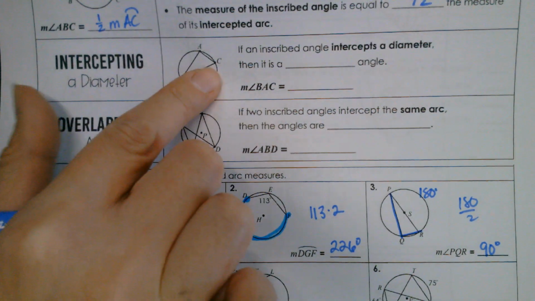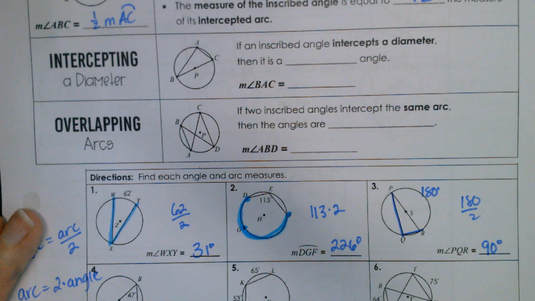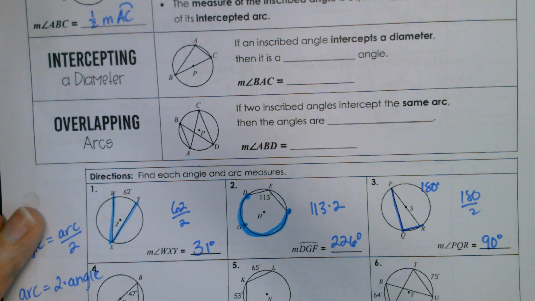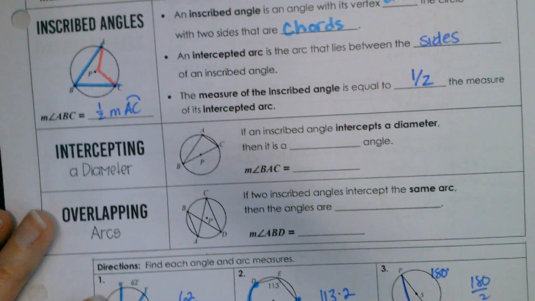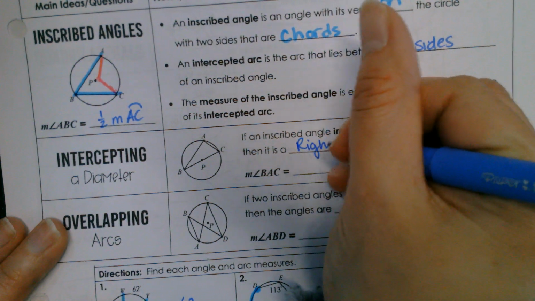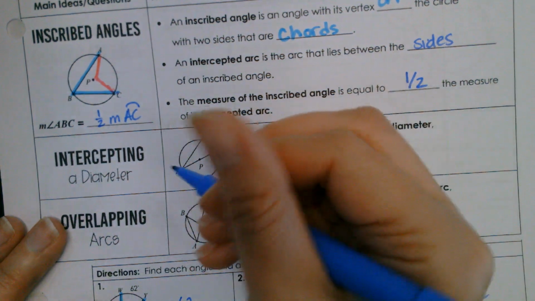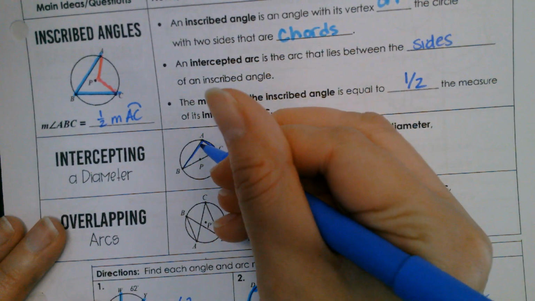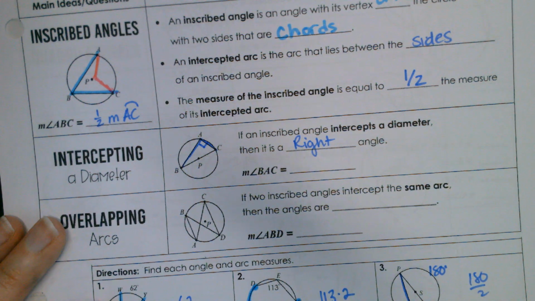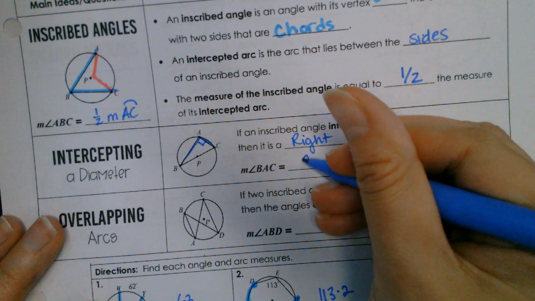A right angle. So that is actually the next property of inscribed angles. If an inscribed angle intercepts the diameter, then it's actually a right angle. Okay. So BAC, that angle right there, draw in your square. How many degrees would BAC be? You got it, 90.